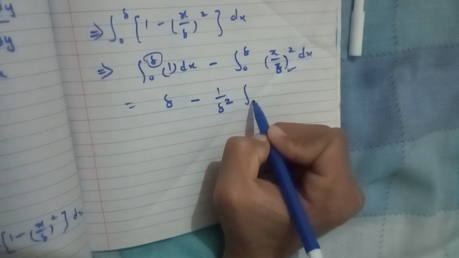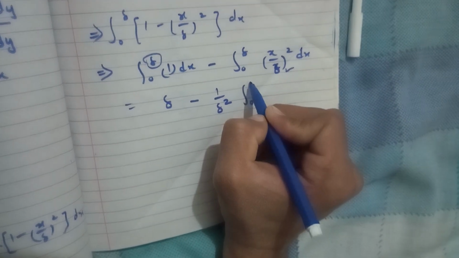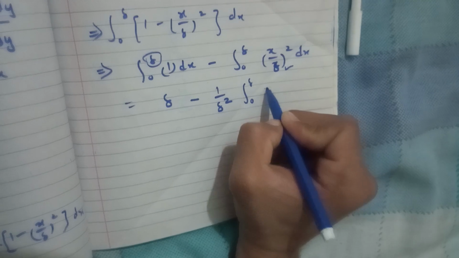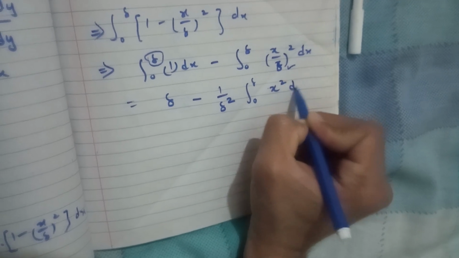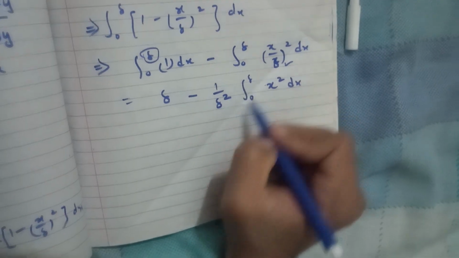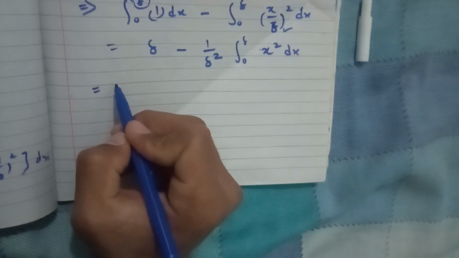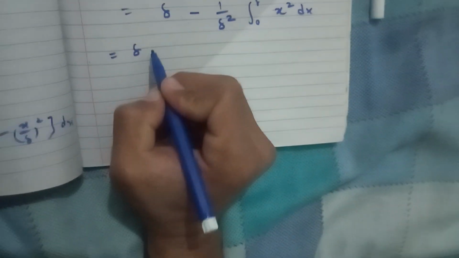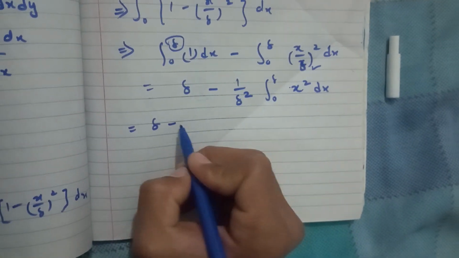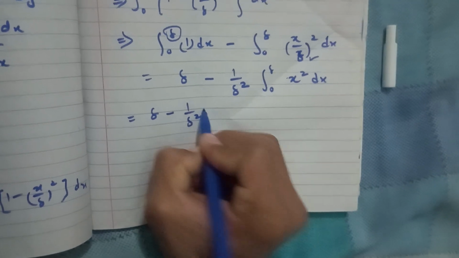We are only left with the integral with lower limit 0 and upper limit delta, and inside we have x square dx. Writing it again: delta minus 1 over delta square.